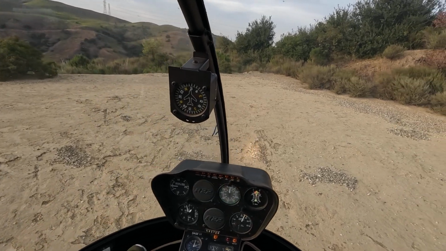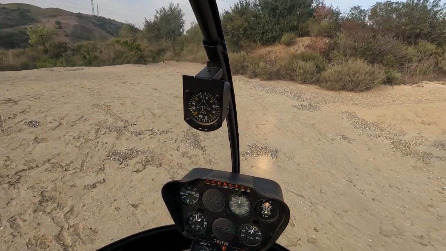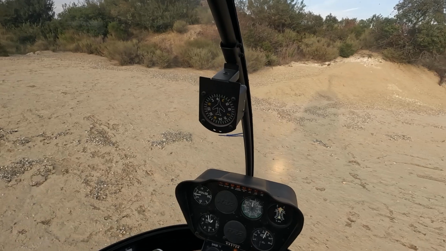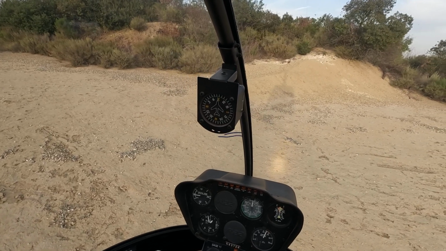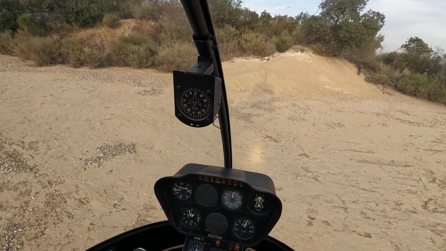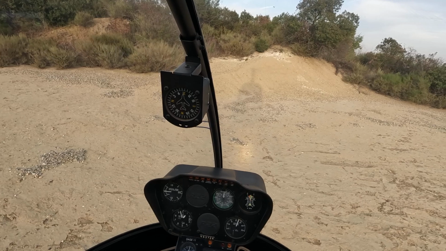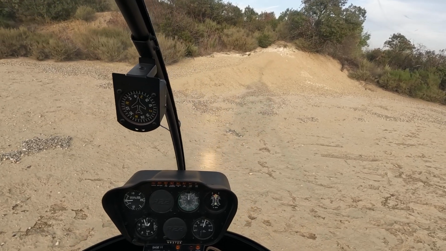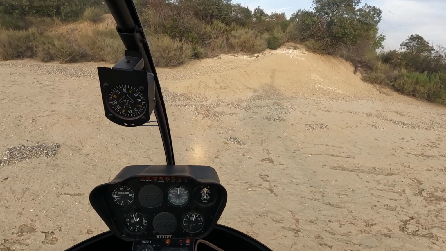We can turn so that we are parallel to the slope. So now we are pretty parallel to the slope. The slope is from north, from our left to our right, right? Yeah. And then we have to do a slope landing. So you can follow along on the cyclic and the collective with me.